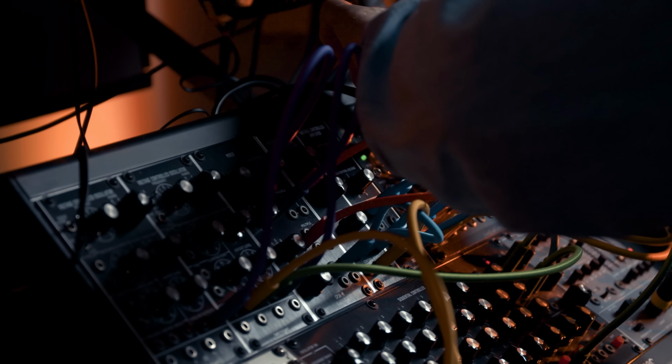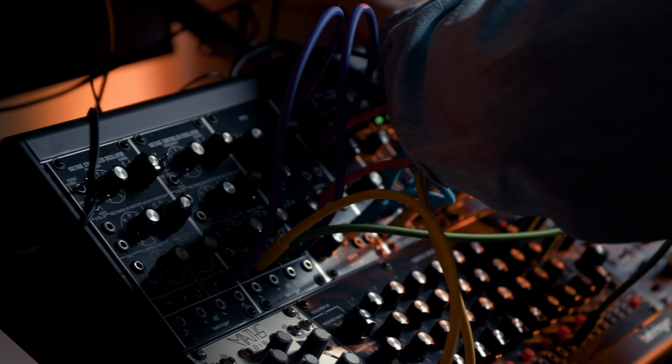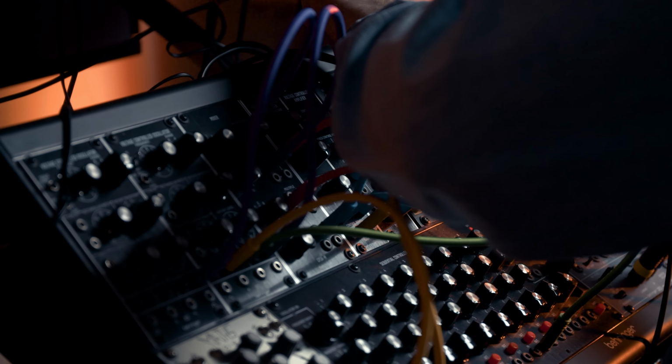Here we are working with the super version of Clouds by Mutable Instruments. It is focused on real-time granularization of incoming audio signals and their transformation into lovely textures. To get distinctive sounds, we send nearly everything through it. It doesn't matter if it's percussive sounds or pad sounds, the results are always unbelievable.